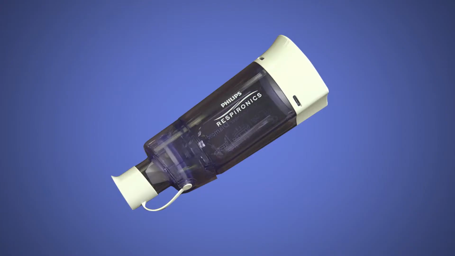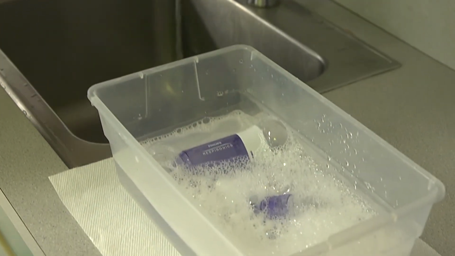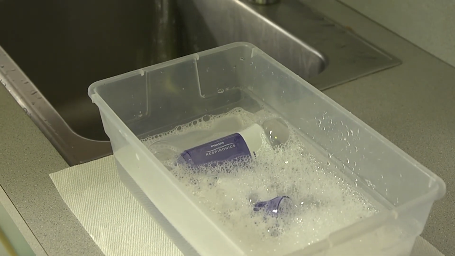Cleaning a spacer. It is recommended to clean the spacer every 1 to 2 weeks, or more often if needed. Remove the mouthpiece and the rubber piece that holds the inhaler. Soak the mouthpiece, rubber piece, and plastic chamber in warm water and a small amount of dish soap.